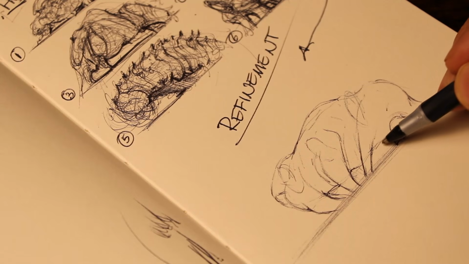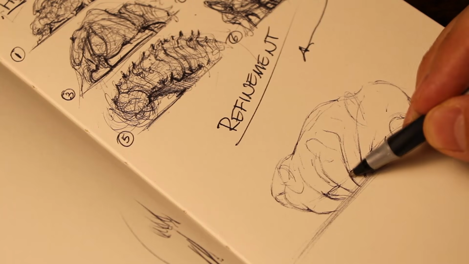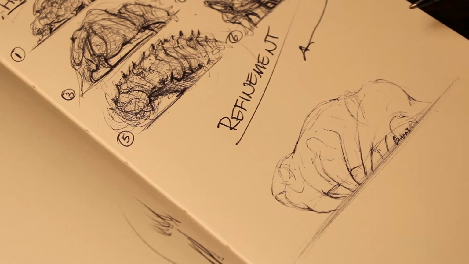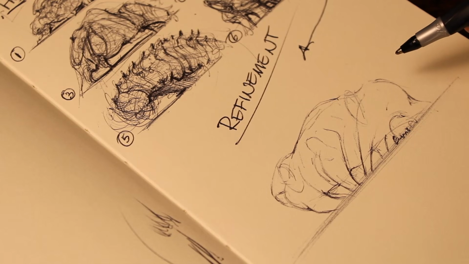Okay, so it doesn't look like this creature's very mobile. Maybe it just kind of scoots across the ground. I don't know. So you can see here that the majority of my concentration is about getting the silhouette in. I haven't even begun to think about skin or nails, scales, fur, anything like that.